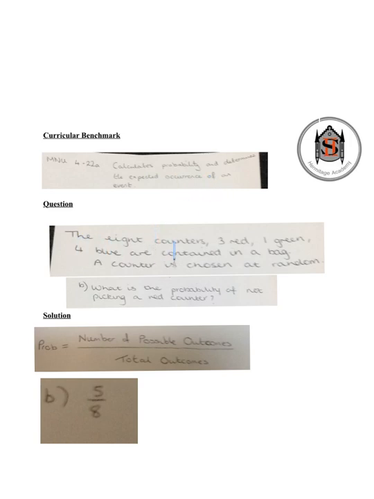The 8 counters, 3 red, 1 green and 4 blue, are contained in a bag. A counter is chosen at random. What is the probability of not picking a red counter? To find the probability of something, we do the number of possible outcomes over the total outcomes. As there is 1 green counter and 4 blue counters, the probability of the outcome is 5 over 8.